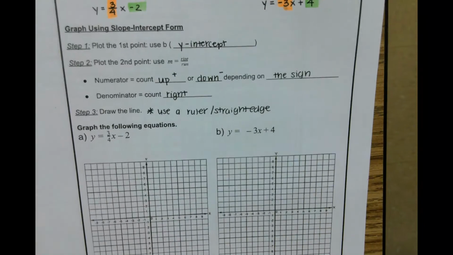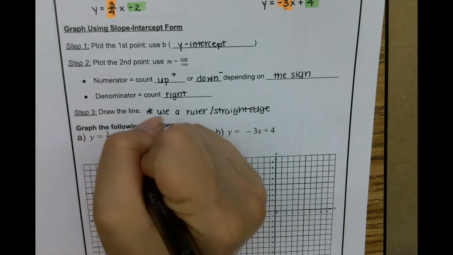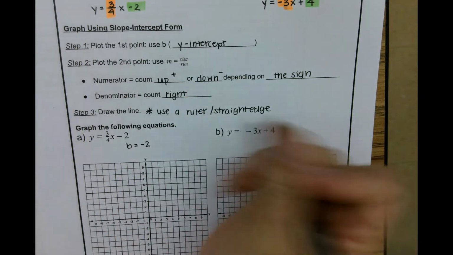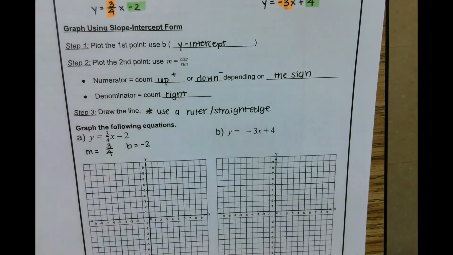Here we're graphing the following equation: y equals 3/4 x minus 2. Please notice that your b, or your y-intercept, is -2, and your slope is positive 3/4.